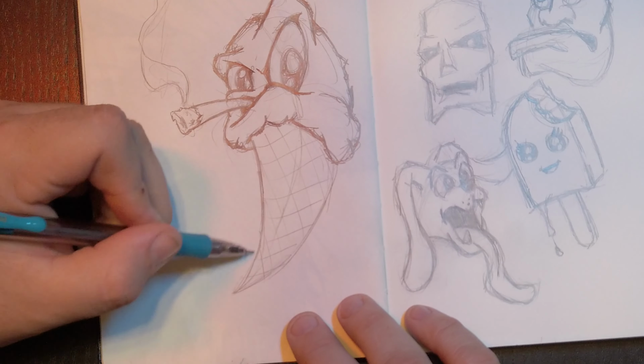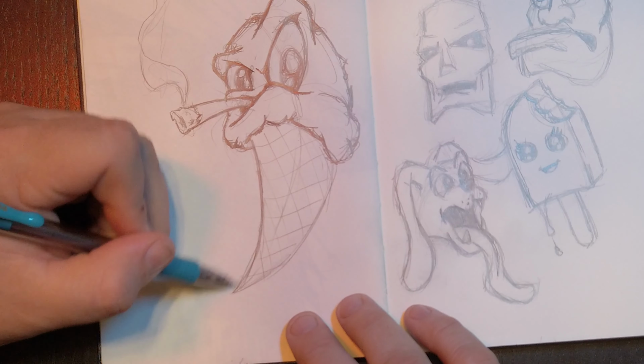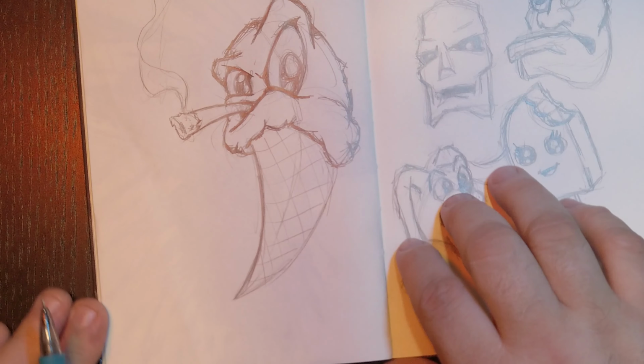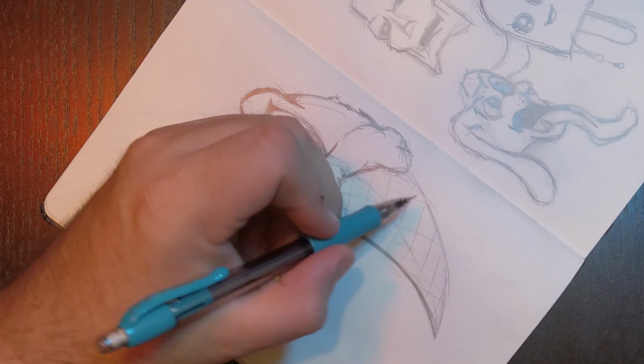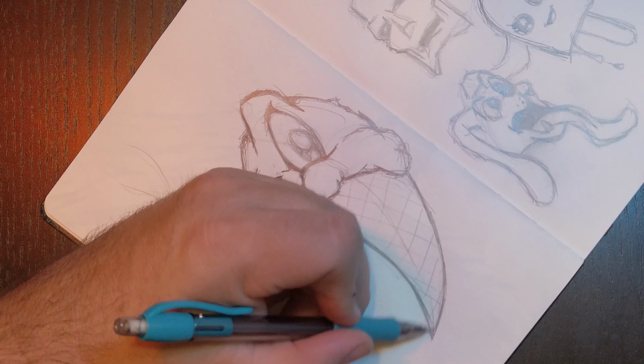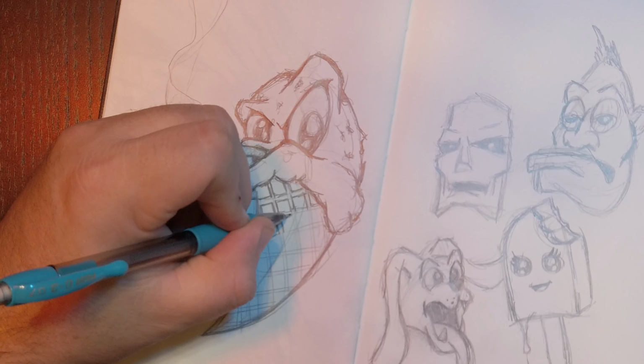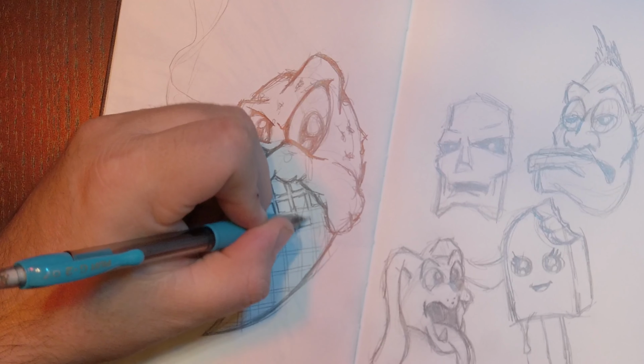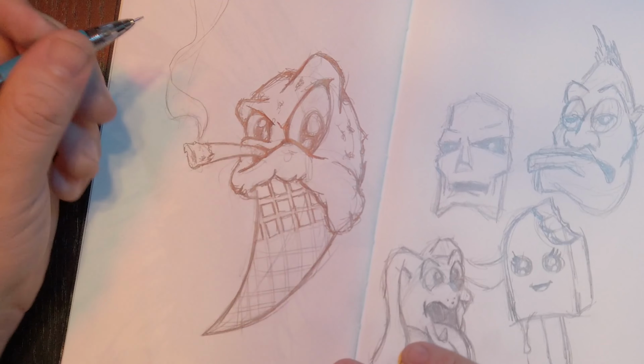I kind of blew my own mind, like I've said in previous videos, sometimes I don't know where I'm going with my artwork, and I don't really have a clue, but when it's completed, I'm like, wow, that's pretty amazing. Like, in my head it was pink ice cream.